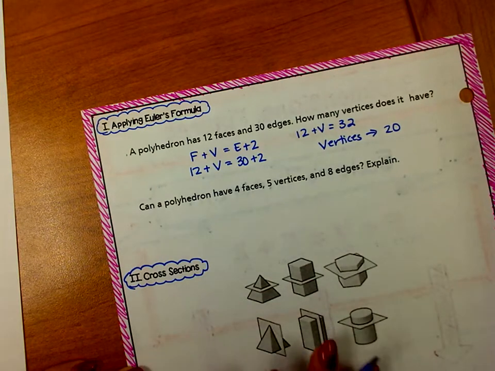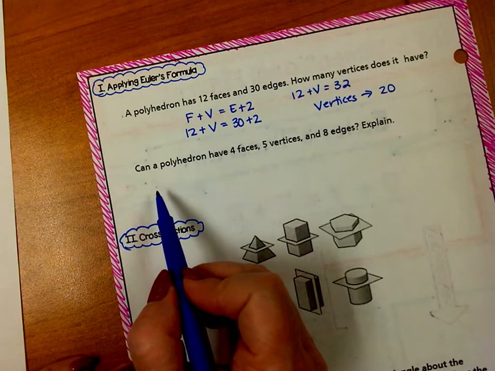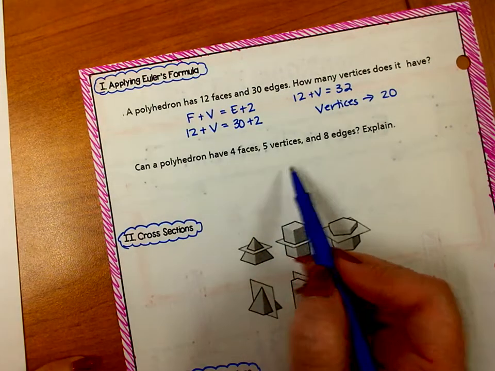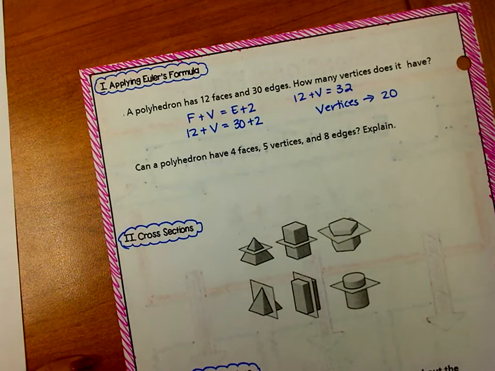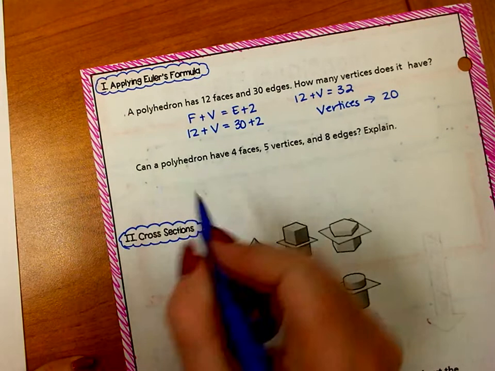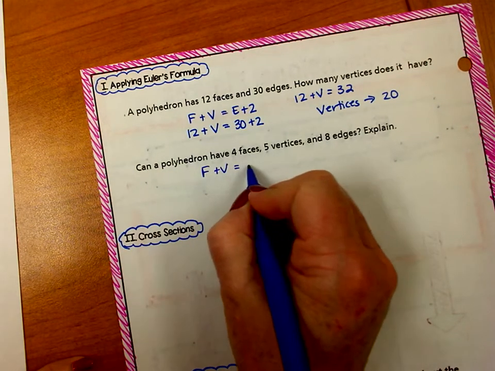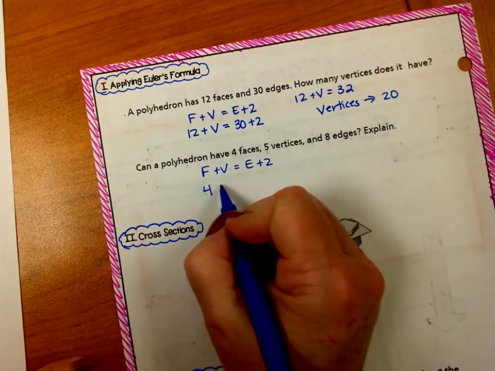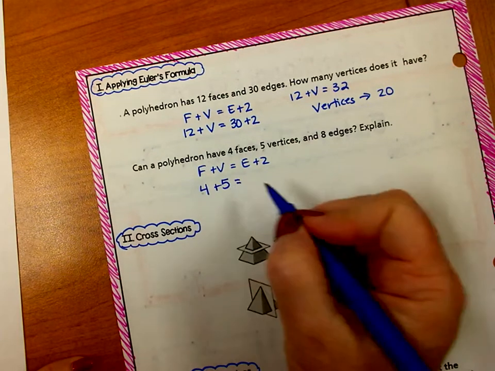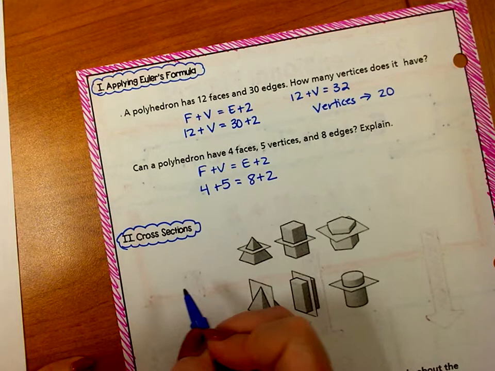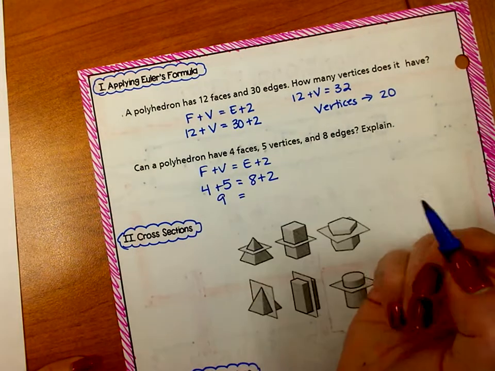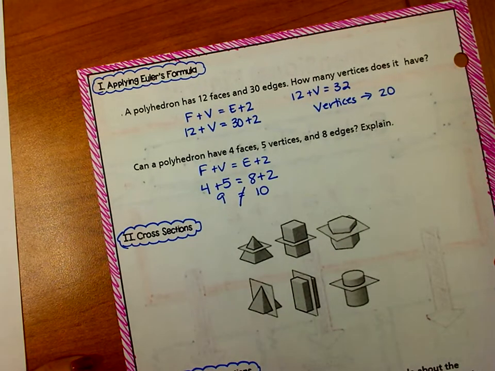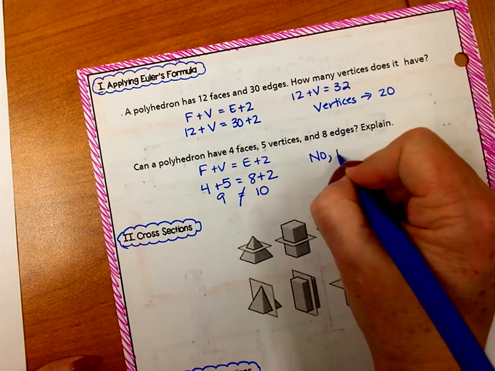Okay, now let's kind of turn it around a little bit. The next question asks if a polyhedron can have 4 faces, 5 vertices, and 8 edges. Well, we can check this by plugging it into the original formula. Faces plus vertices equals edges plus 2. So we have 4 faces and 5 vertices and 8 edges. Okay, so 4 and 5 is 9, and 8 plus 2 is 10. And since those are not equal to each other, we would have to say no. Not possible.